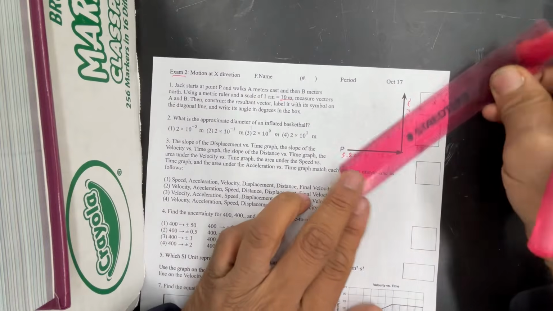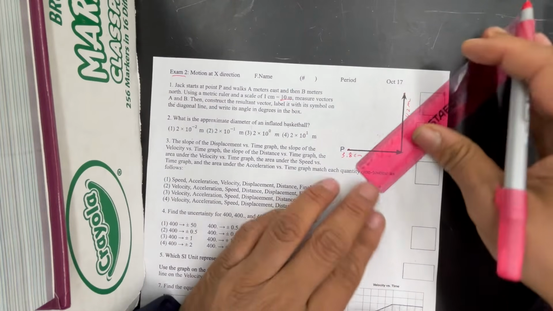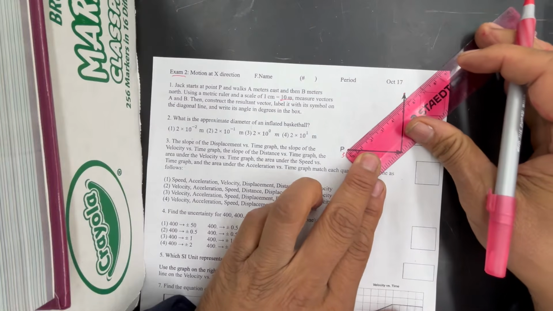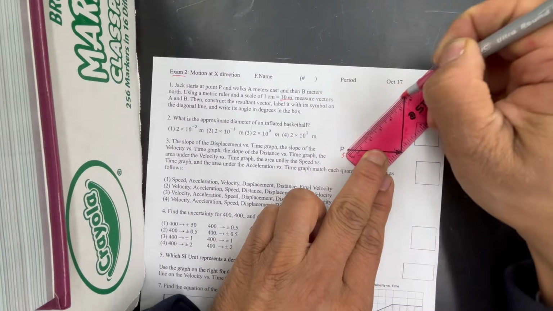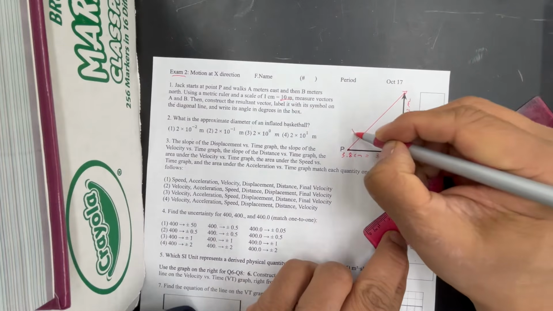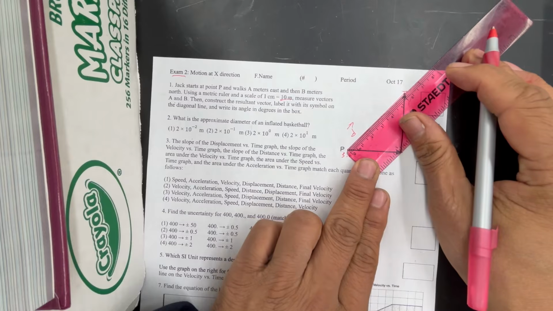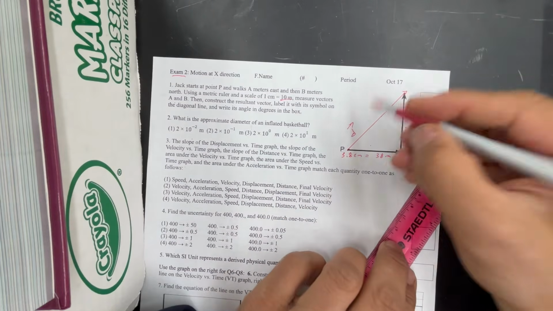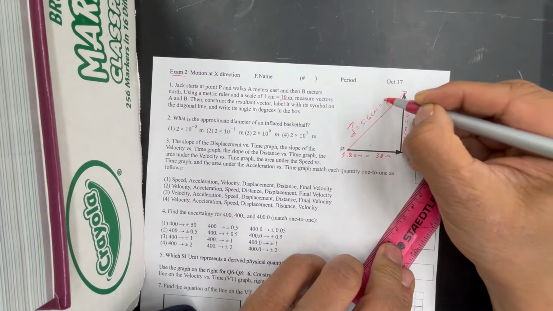I'm going to connect from this dot to this dot, and the name of this physical quantity is displacement. And how many centimeter is this? This is 5.6 centimeter, which is 56 meters.